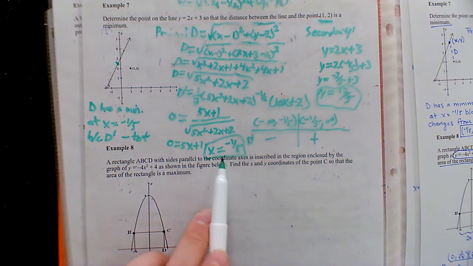And again, make sure you either circle your x and y values or put it together as an ordered pair. Negative 1/5, comma 13/5. Make sure that answer is shown. Has a minimum because D prime goes negative to positive.